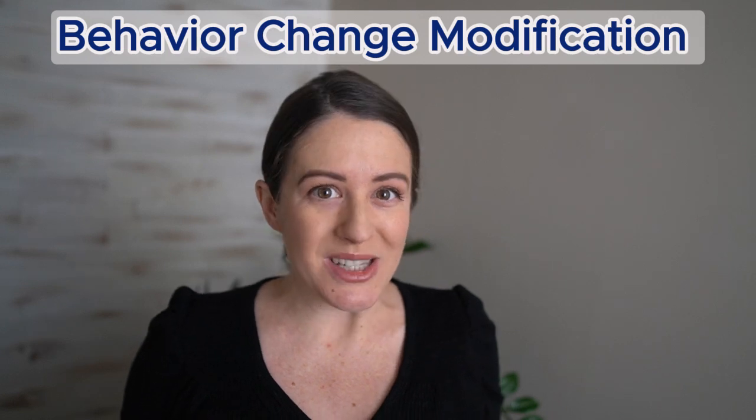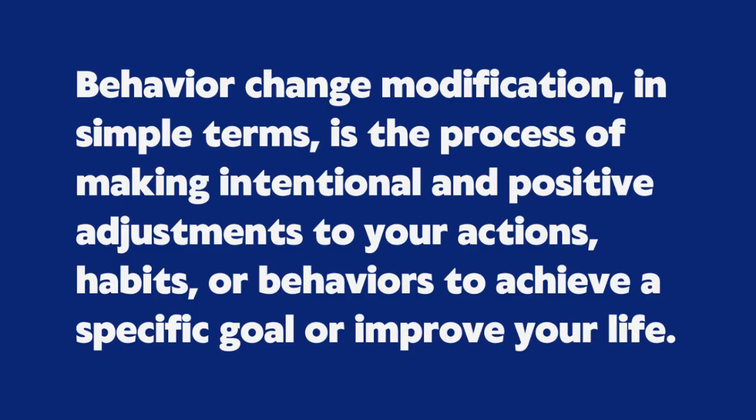So firstly, what is behavior change modification? Behavior change modification in simple terms is the process of making intentional and positive adjustments to your actions, habits, or behaviors to achieve a specific goal or improve your life. So say you want to eat more fruits and vegetables to be healthier. Instead of having chips as a snack, you start eating apples and carrots as a snack instead.